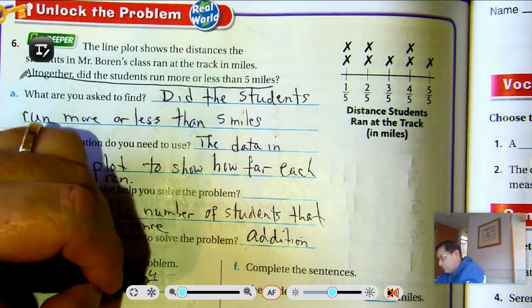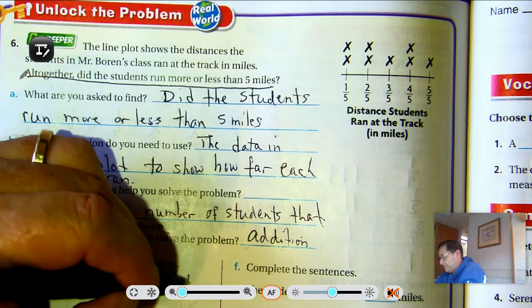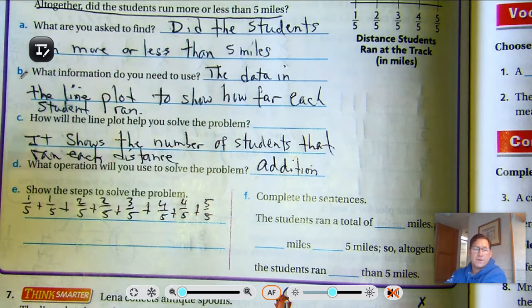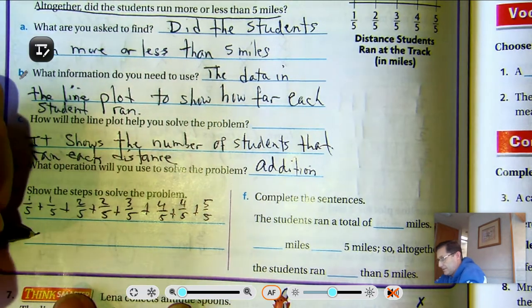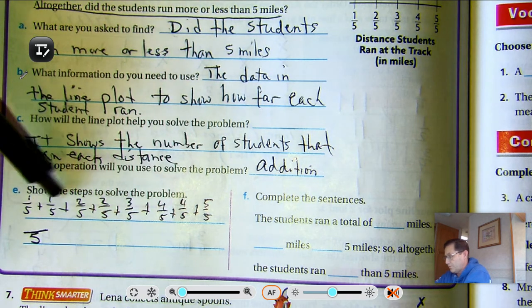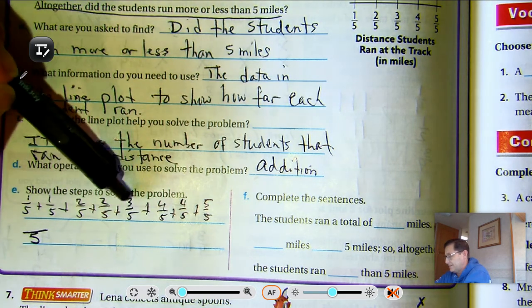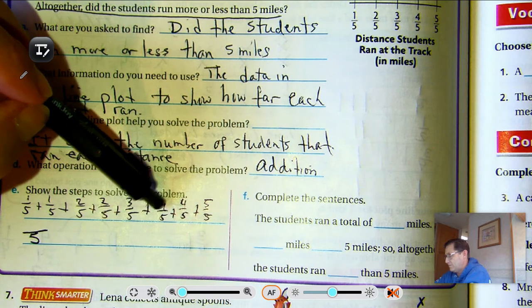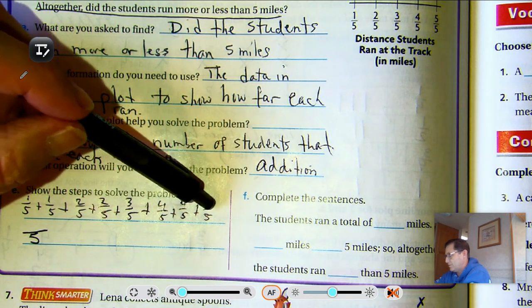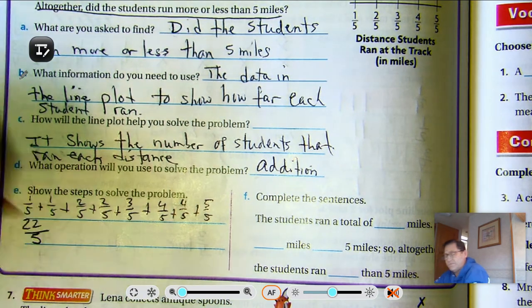We have 2 4/5, and we have 1 5/5. All right, so what does that equal? It's going to be sum total over 5, right? 1, 2, 3, 4, 5, 6, 7, 8, 9, 10, 11, 12, 13, 14, 15, 16, 17, 18, 19, 20, 21, 22. 22 fifths.